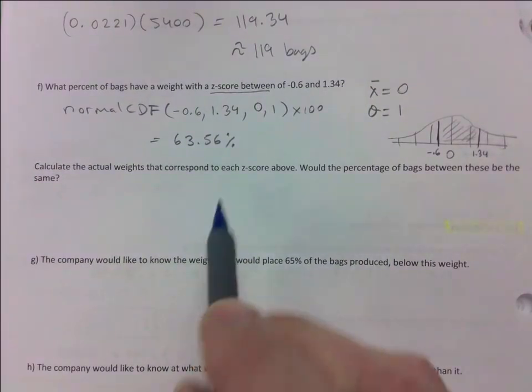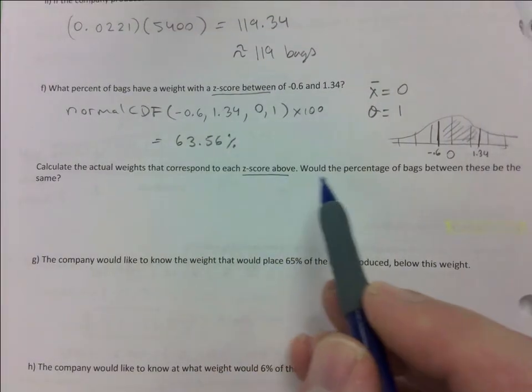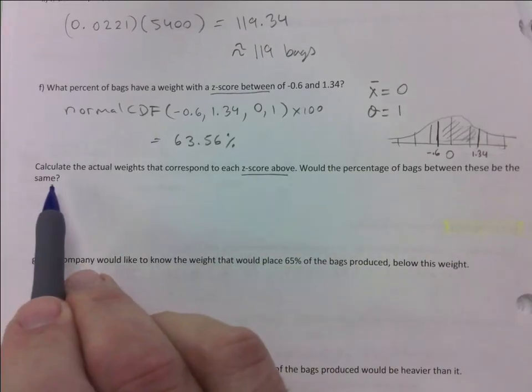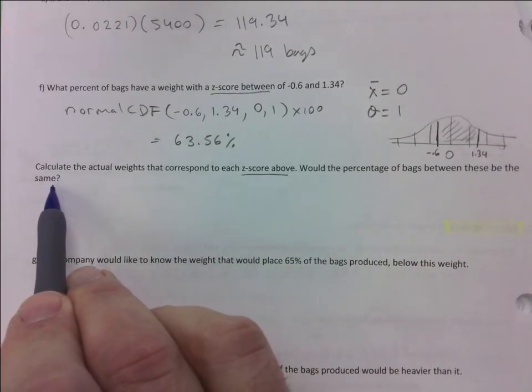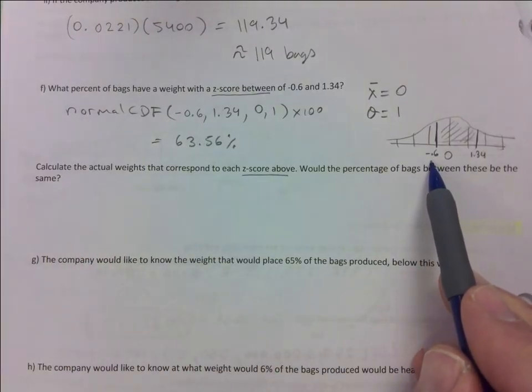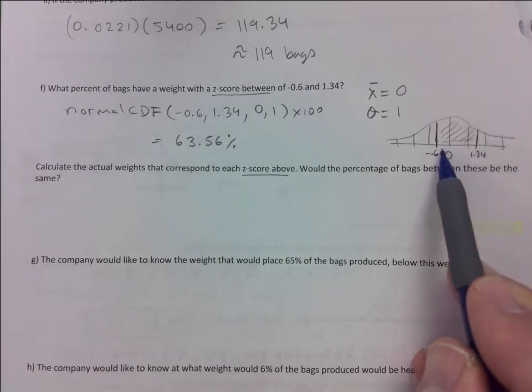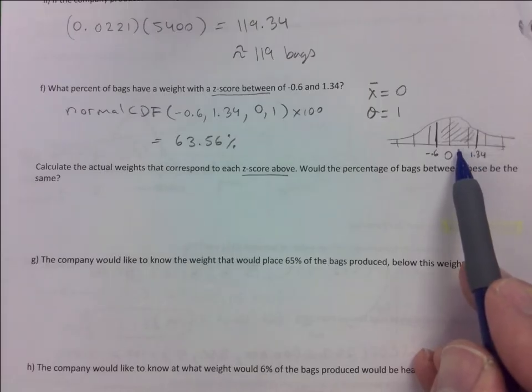Calculate the actual weights that correspond to each z-score above. Would the percentage of bags between these be the same? What do you think? If I actually find out what negative 0.6 is in grams, and I find out what 1.34 is in grams, and I do a normal CDF, I should get the same answer. I have to get the same answer.